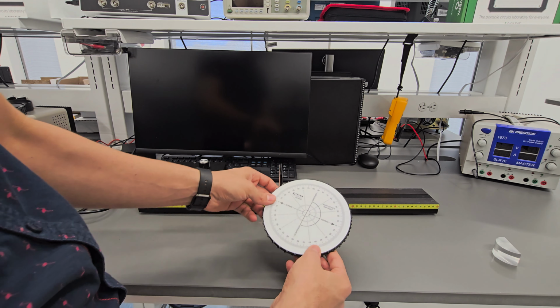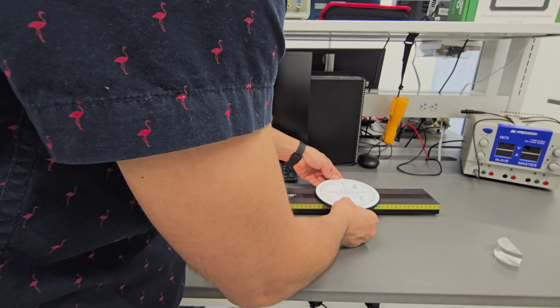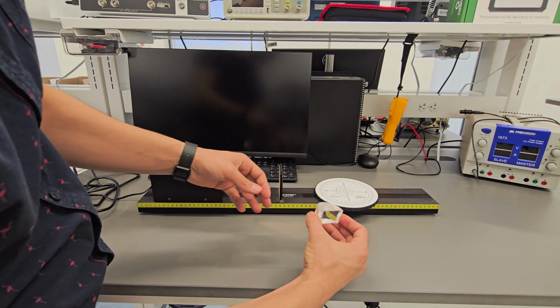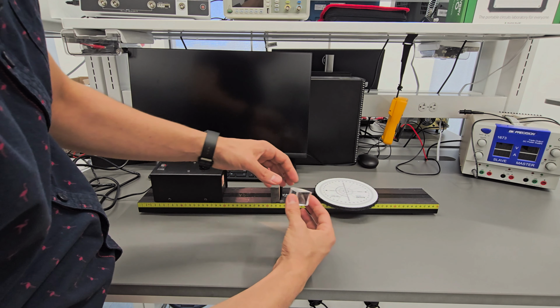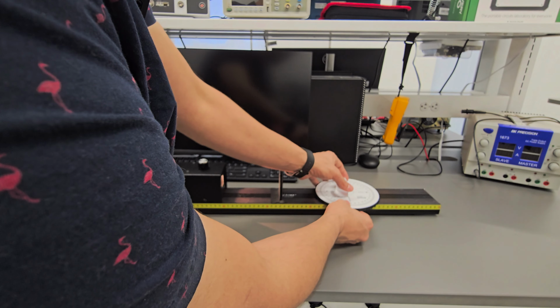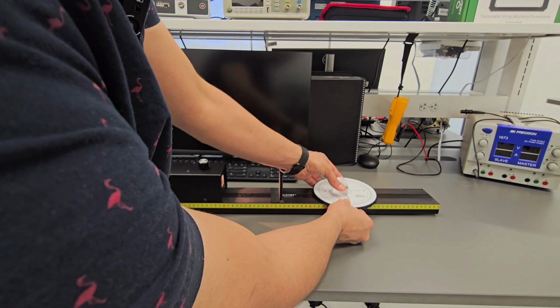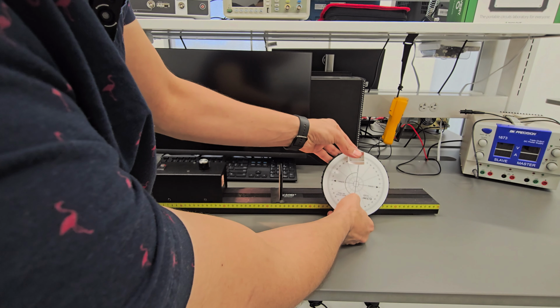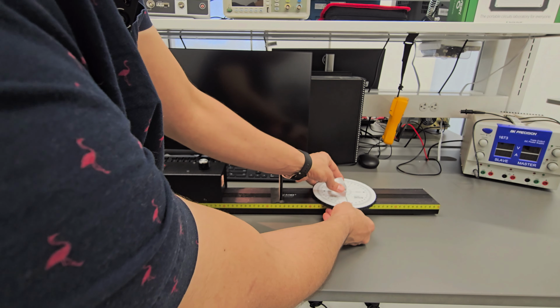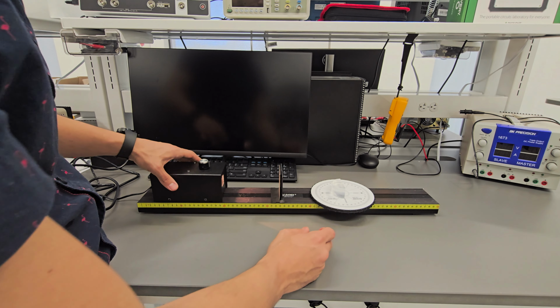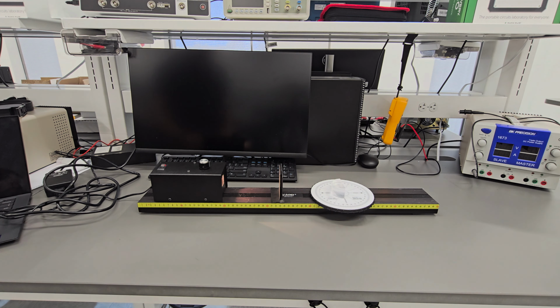Let's put the ray table on top in the middle, and we need to put this acrylic lens basically here. Make sure that it's in the middle, on the shape of the cylinder lens. And now we are going to turn off the light to see better.